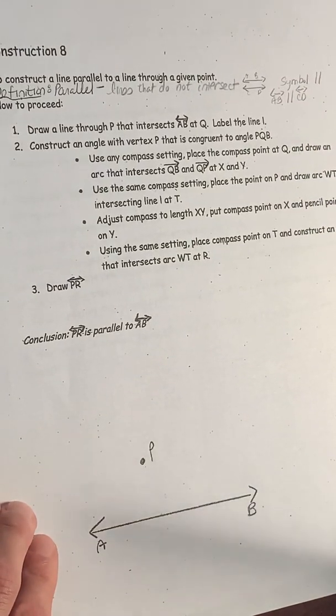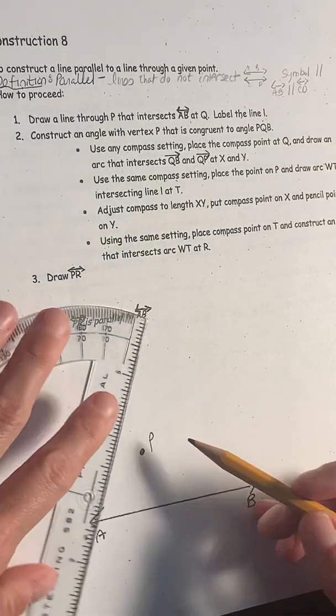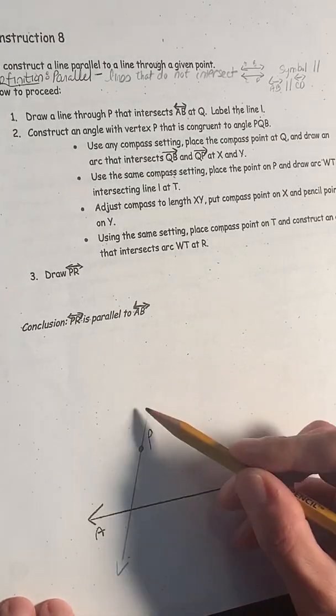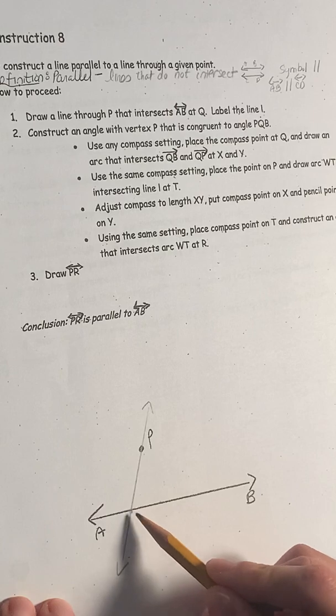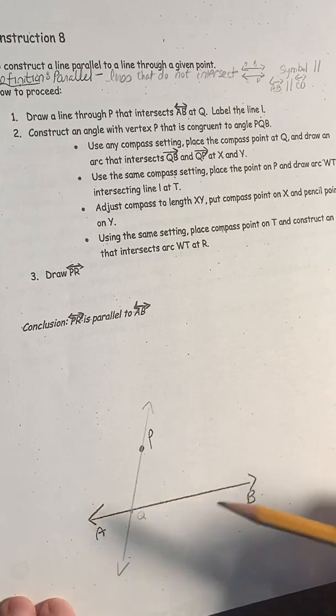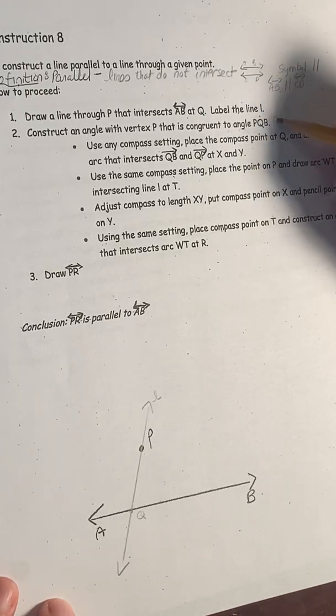Step 1, draw a line through P that intersects AB at Q and label the line L. So I'm drawing my line through P. It's going to intersect line AB at Q. I'm going to call this Q. We're going to label the new line L. So I'm going to put the L up here. Step 2. Construct an angle with vertex P that is congruent to angle PQB. This goes back to construction 2.